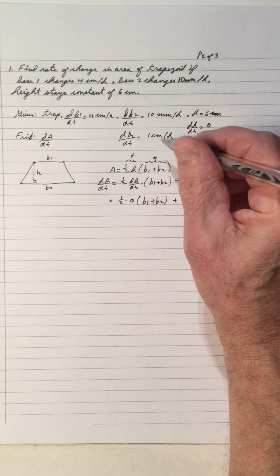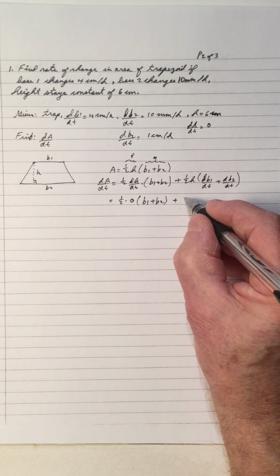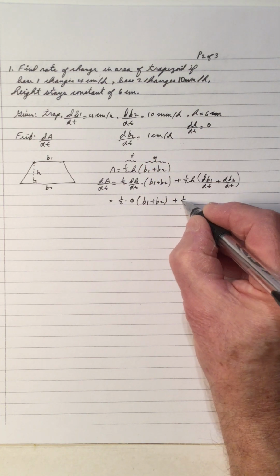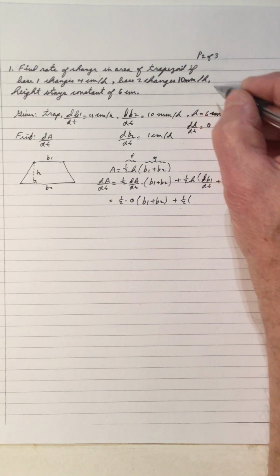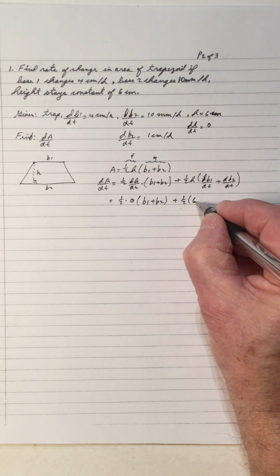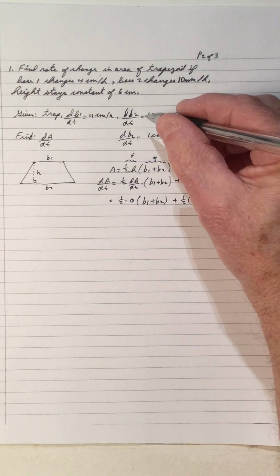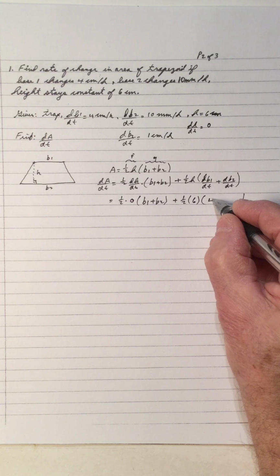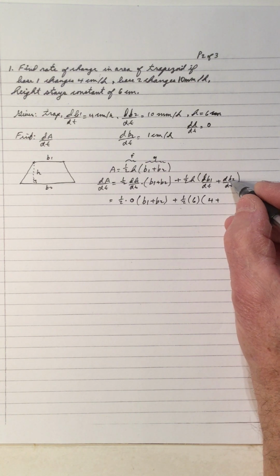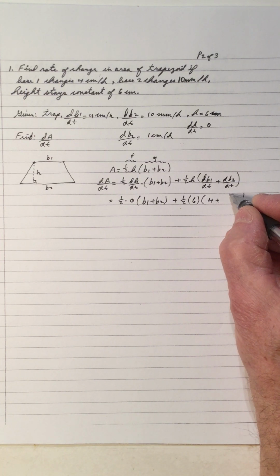So we have half H, and the height H is 6, dB1 dt is 4, and dB2 over dt is 1.